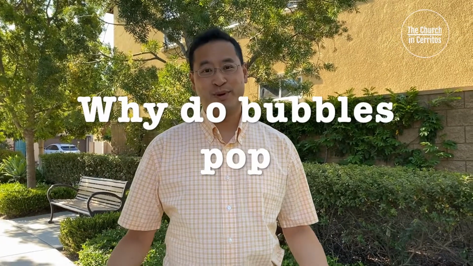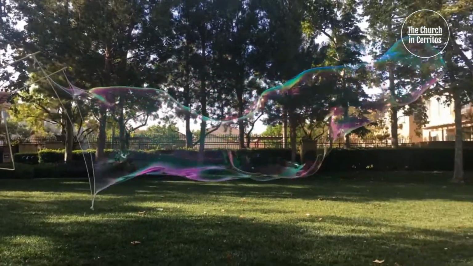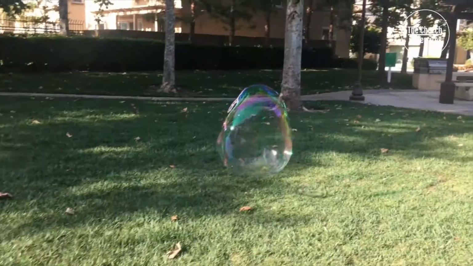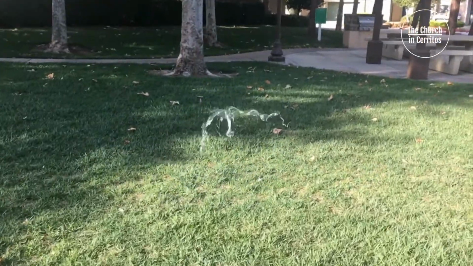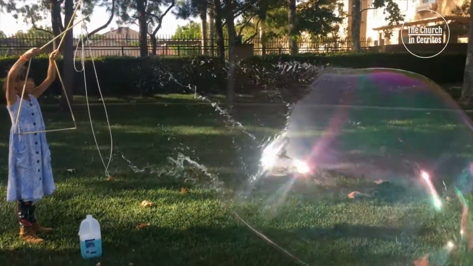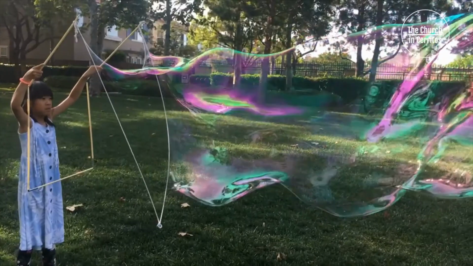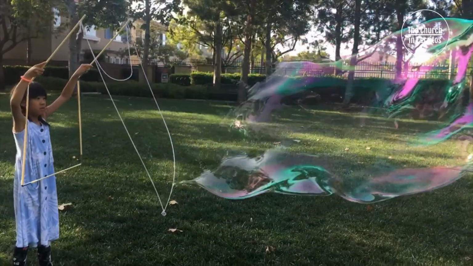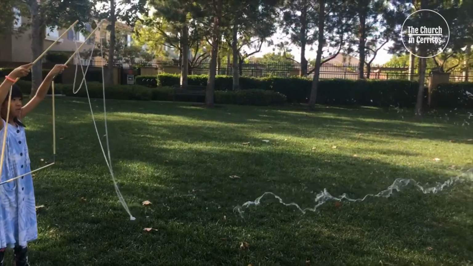Why do bubbles pop? Remember, a bubble is made from soap and water. They can only last as long as the water lasts. In dry air, water evaporates and the skin of the bubble gets thinner and thinner until it finally pops. Do you know any other way that can pop the bubbles?